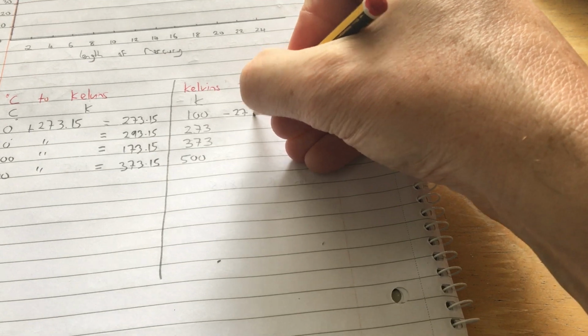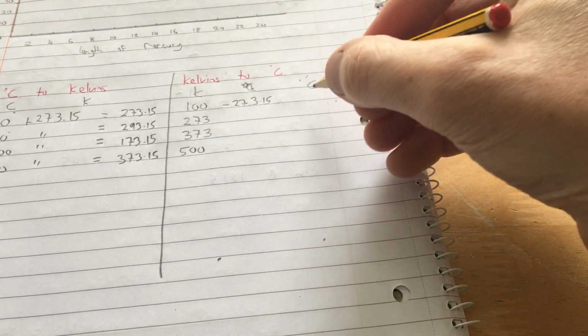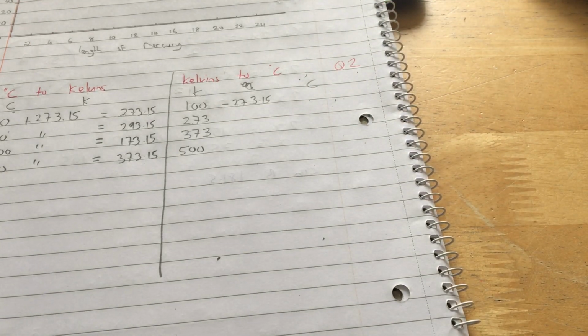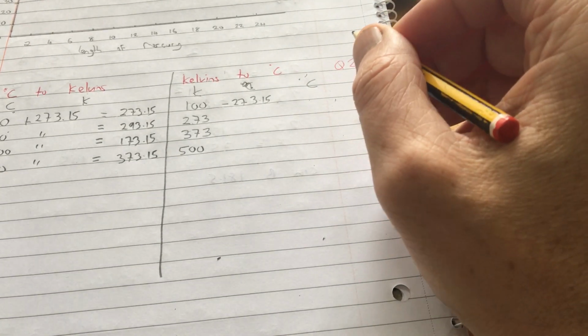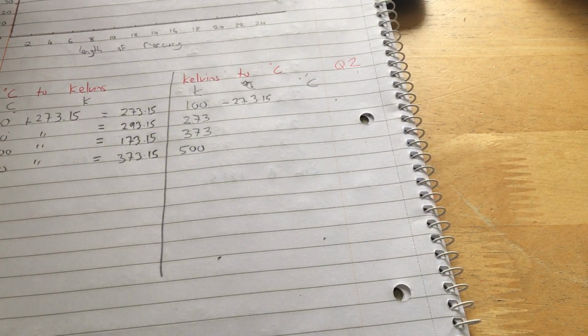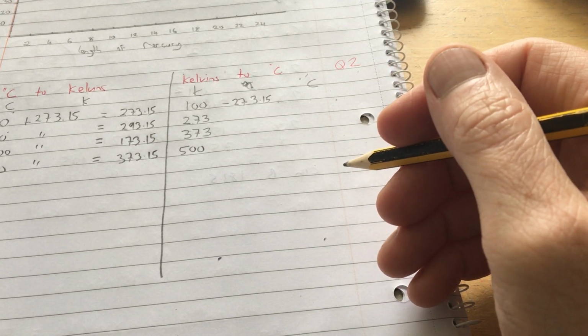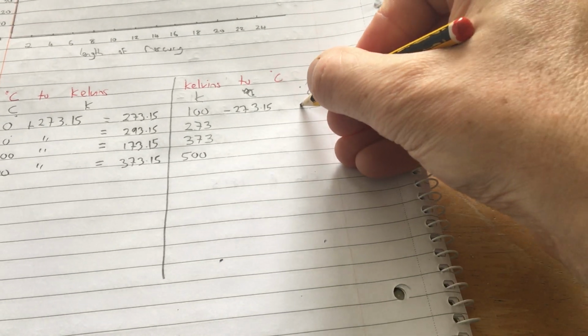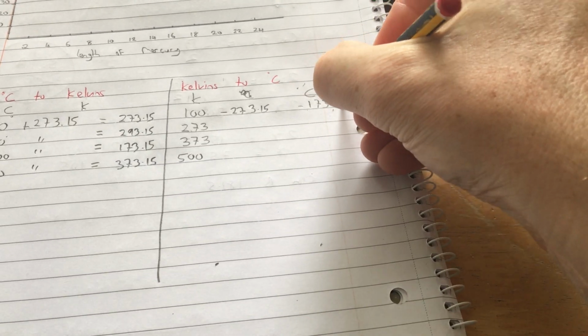273.15 and that will give you the temperature here. So just do that for all of them. So just get the answers here. So minus 173.15 Celsius.